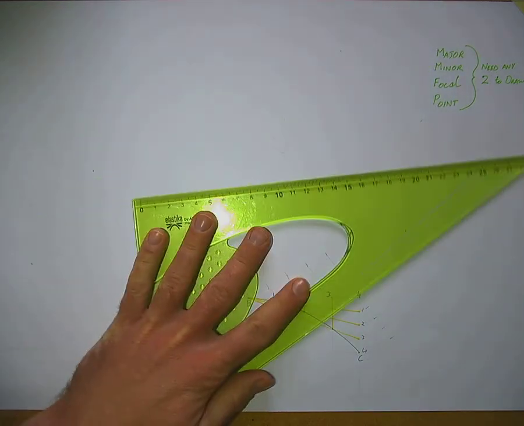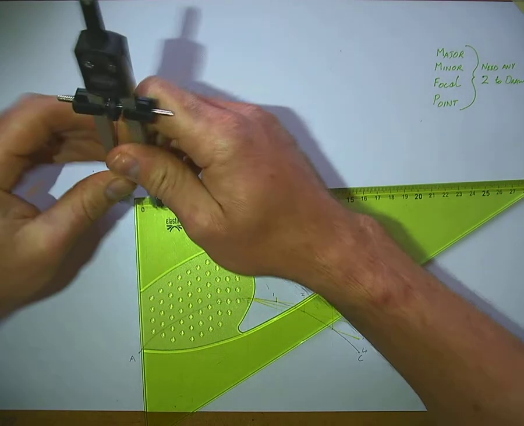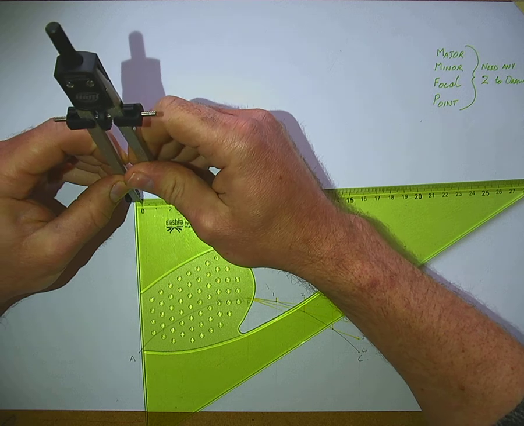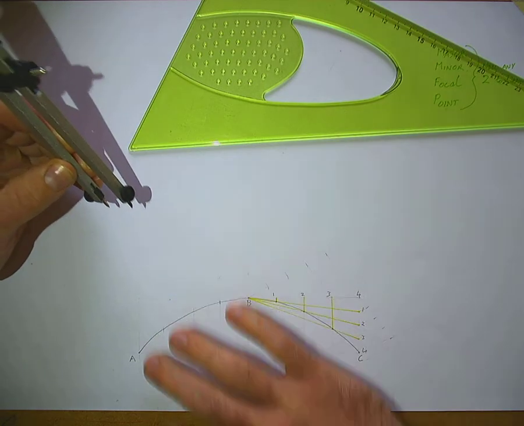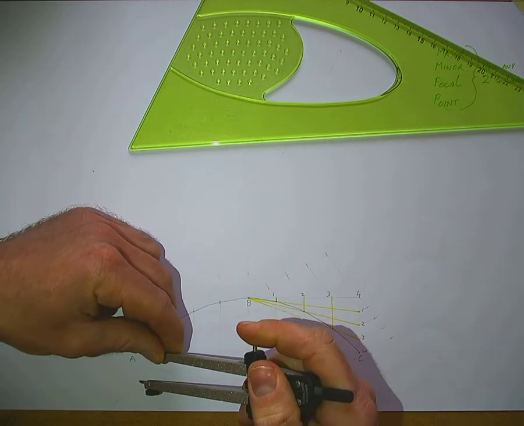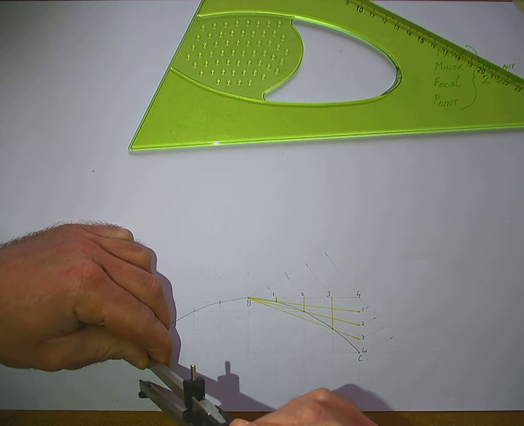We can do this with our compass then. For any translation, we need a distance and a direction. So our direction is vertically down and our distance is 20 millimeters.